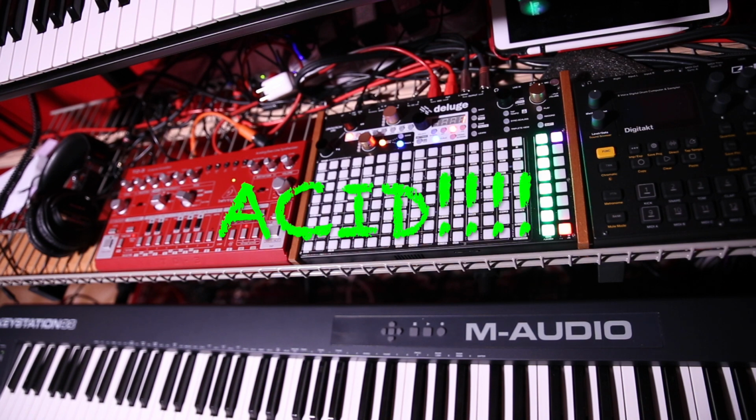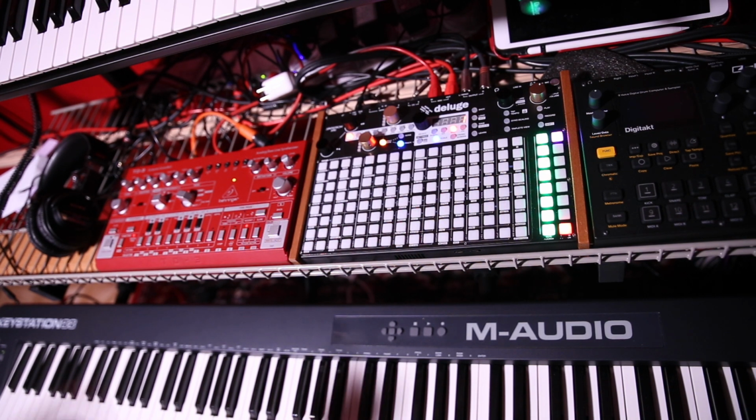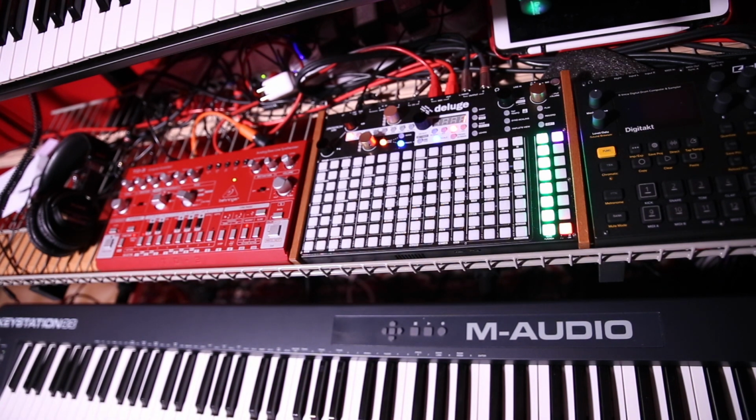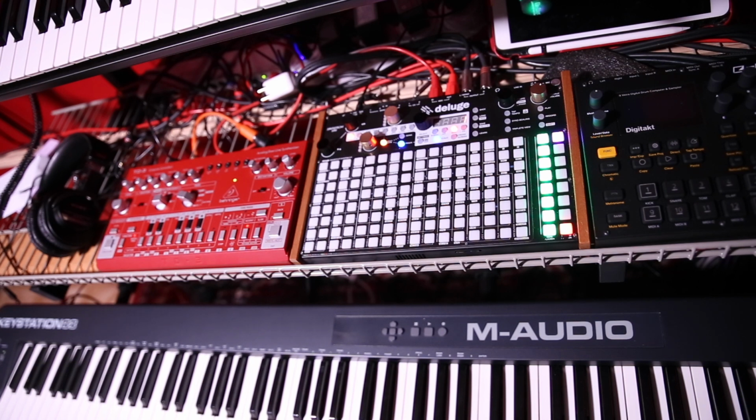Here is how to do acid basslines on the Deluge. I've got the TD-3 here, and I worked with the internal sequencer for quite a few days getting it just right, and it's good. It definitely does the classic basslines, but it's really time consuming to think in that way, and the Deluge sequencer works much better for musically putting together phrases.